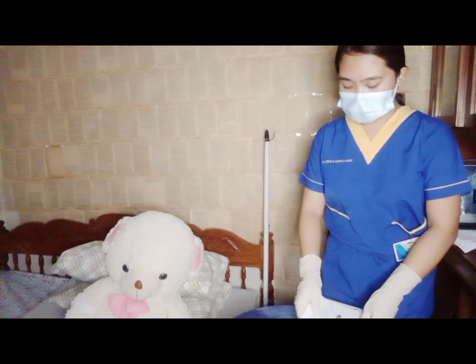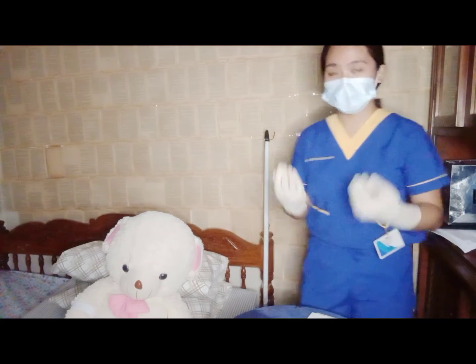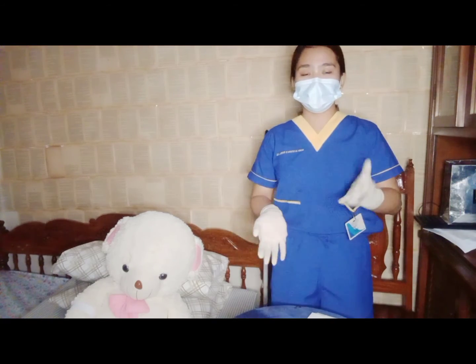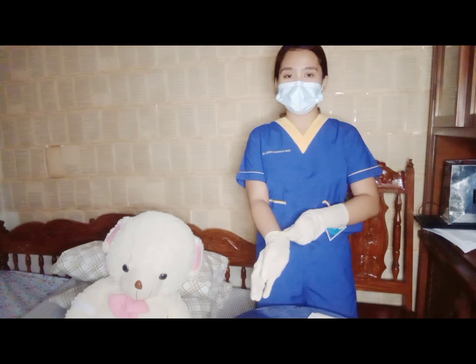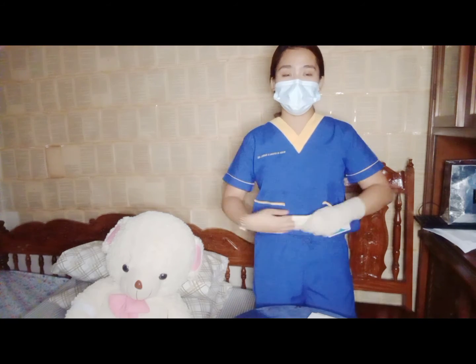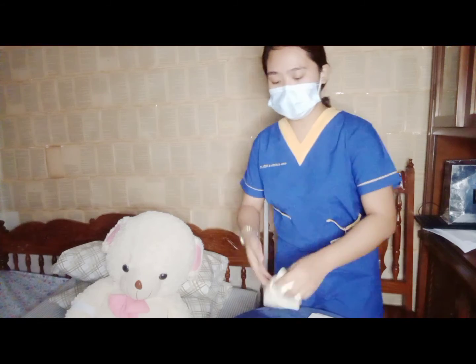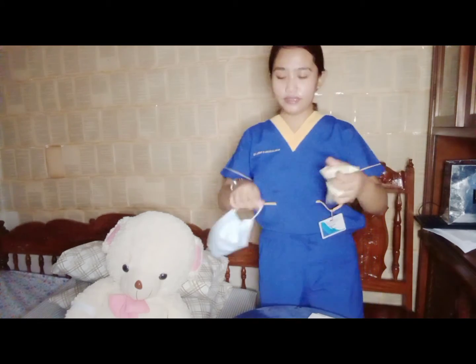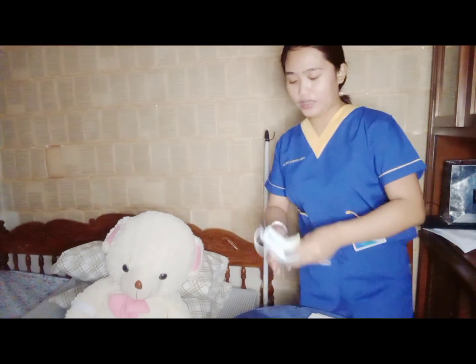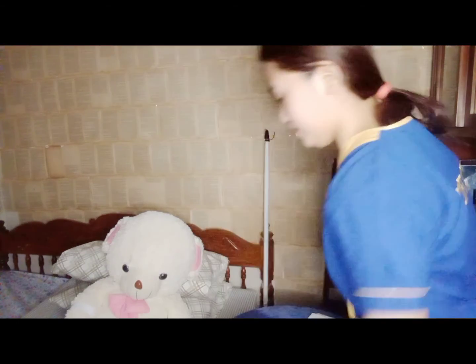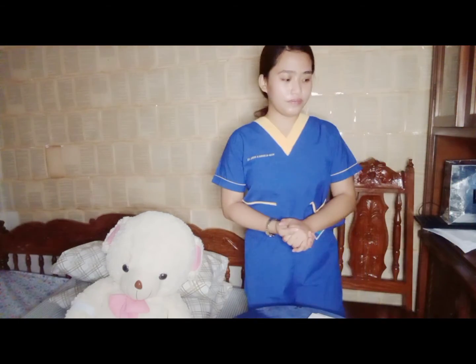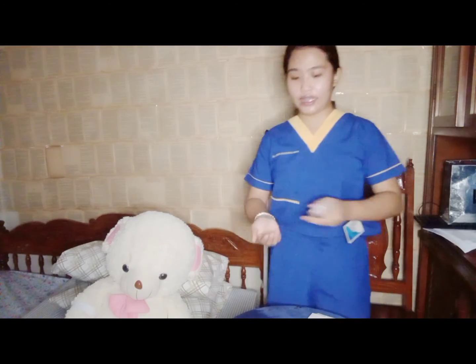Okay, so, after that, we will remove the PPEs, gloves, and the face mask. Then dispose. Then after removing it, we need to perform hand hygiene.